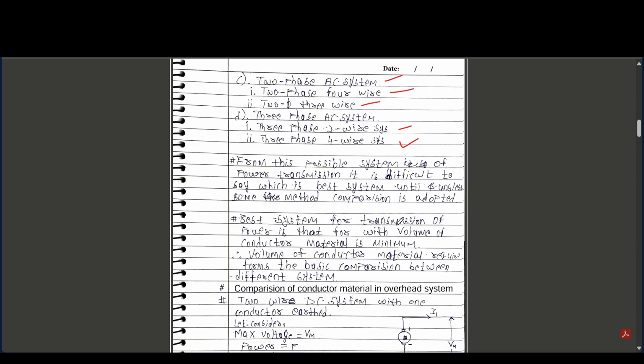If the volume of the conductor is minimum, then we can say the transmission system selected is a good one. So the volume of conductor material required forms the basic comparison between different systems, so we can select the appropriate system for the transmission.